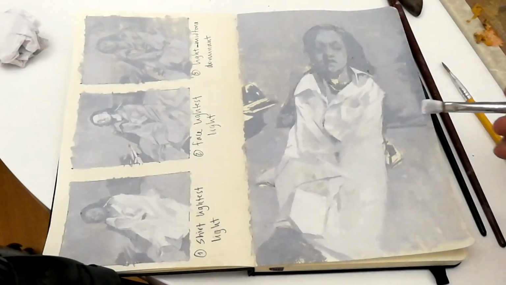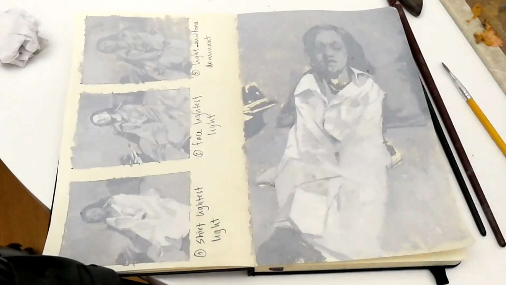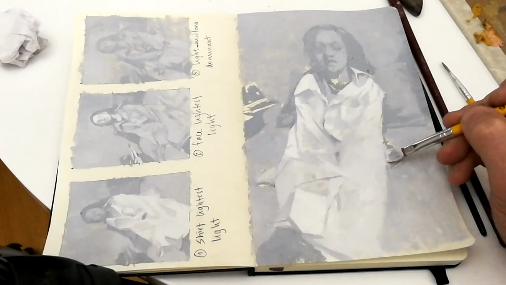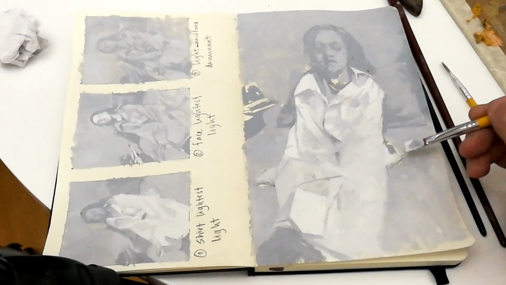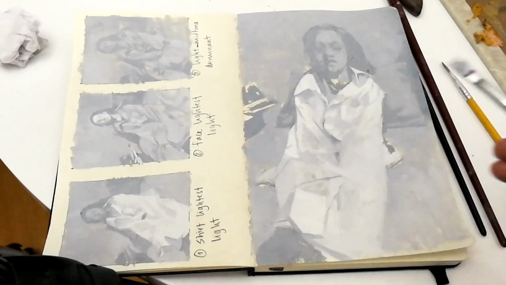Even if this is really constrained. I mean, think about it. We have like 4 values to work from. And I already laid in my darkest darks, so it's pretty much 3 values for the rest of the painting. And if I'm working within the shirt, it's probably 2.5 steps.